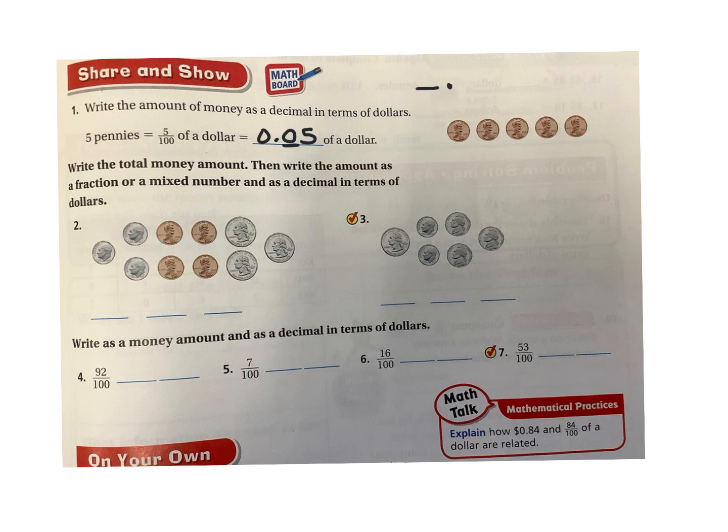Remember our place values. We have the tenths and the hundredths; there's more afterwards, but we're not going to worry about those today. Our money system only goes to the hundredths place. We don't have a coin for anything smaller than a hundredth. Write the total money amount, and then write the amount as a fraction or a mixed number and as a decimal in terms of dollars.